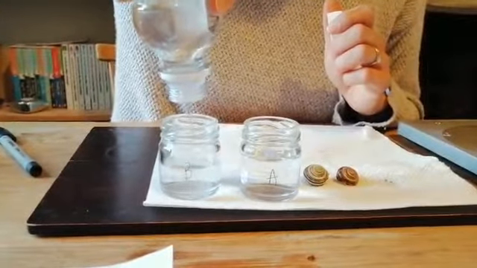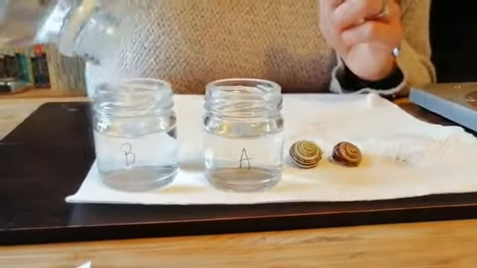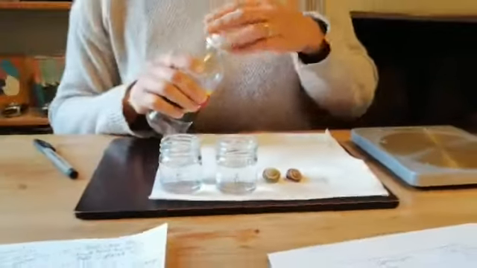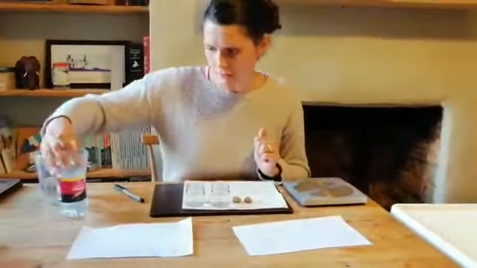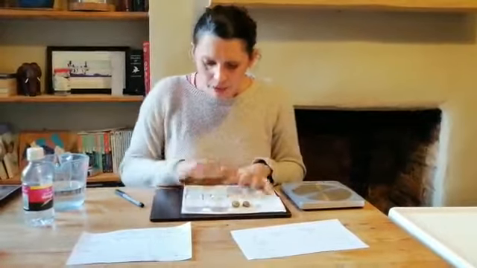I've labelled them because my vinegar is distilled, and so it looks exactly like water. If I hadn't labelled them, I could just smell them to see which is the difference, but I've labelled them. So I've got my jars A and B set up.